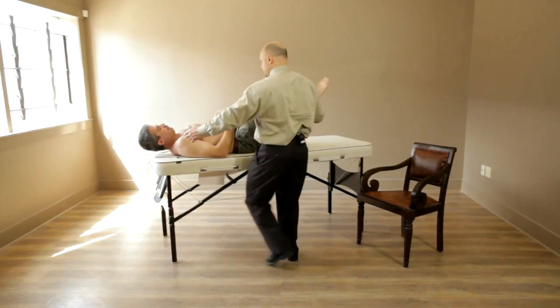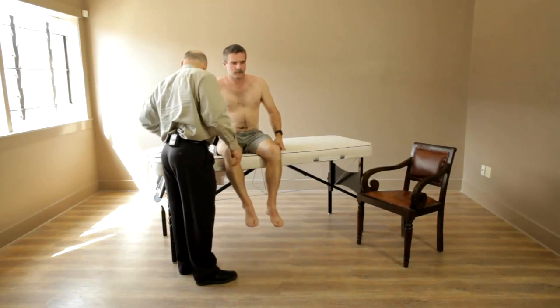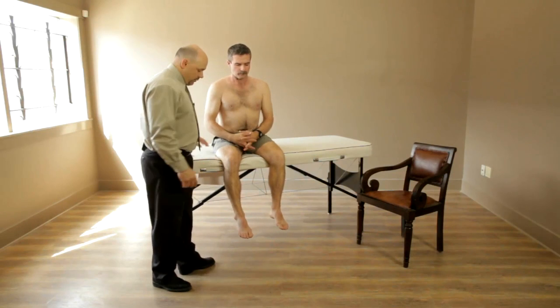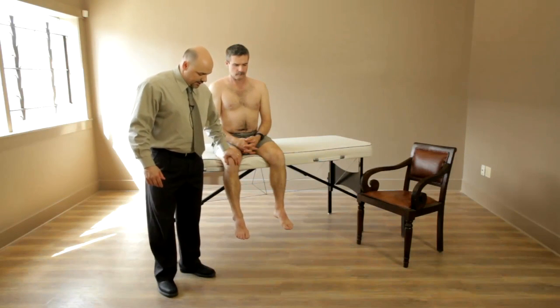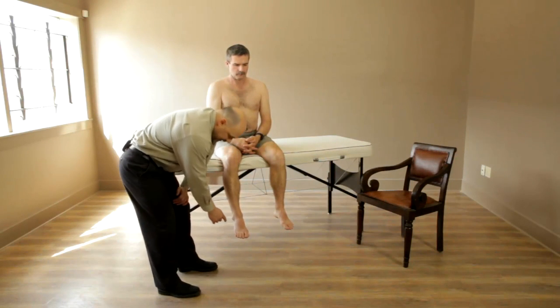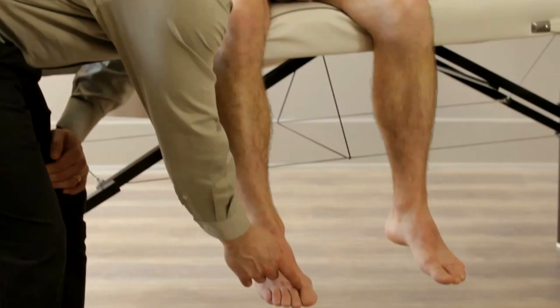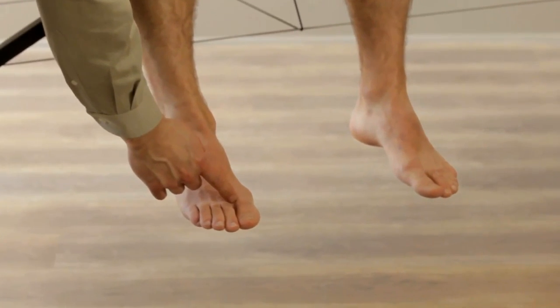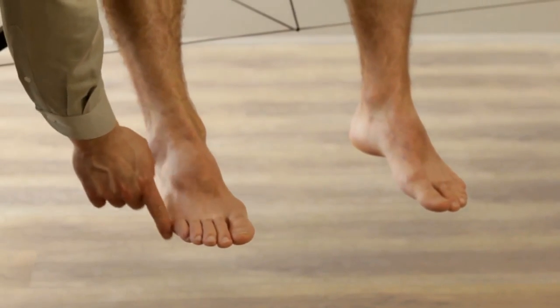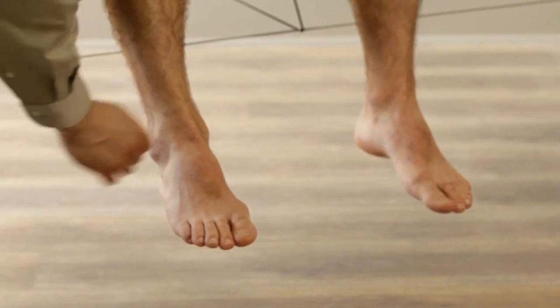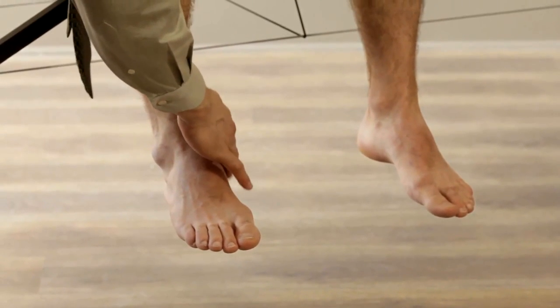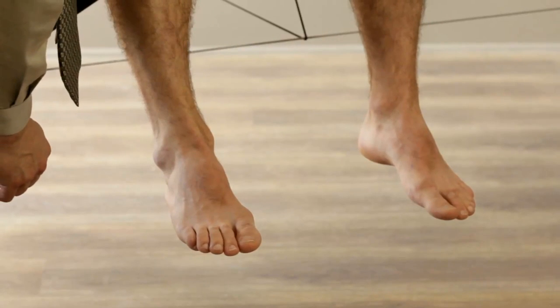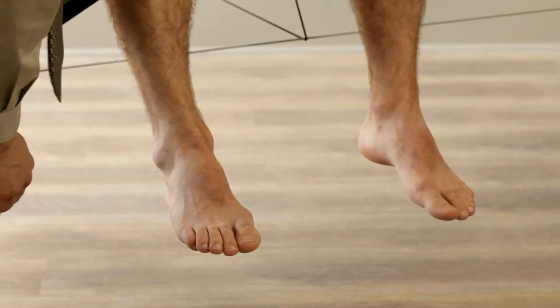I'll get you to sit up for me, please. Okay, the other thing we'll test is sensory testing, and this is a testing area for L5 between the big toe and the next toe. S1 is the lateral border of the foot, and L4 is the medial border of the foot up into the ankle, or into the medial malleolus.